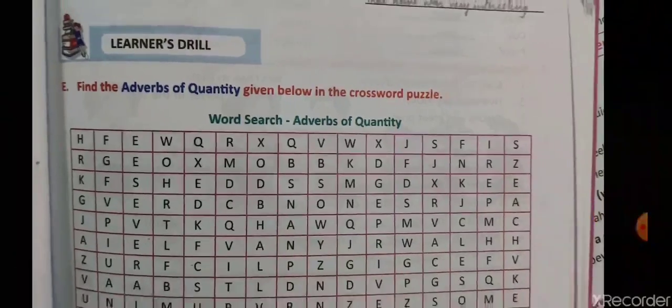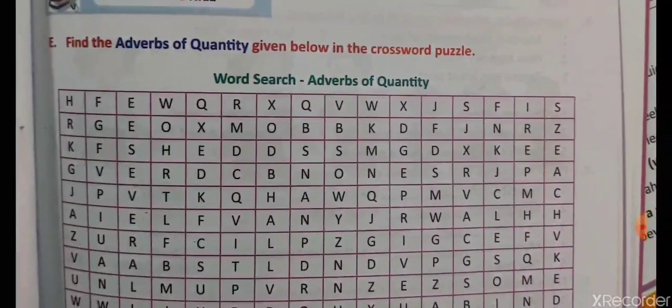Next is the learner's drill, in which we have to find the adverbs of quantity given below in the crossword puzzle. So here at the last, the adverbs of quantity are given, and we have to find them in the crossword puzzle. This will be your homework, and you have to do it yourself.